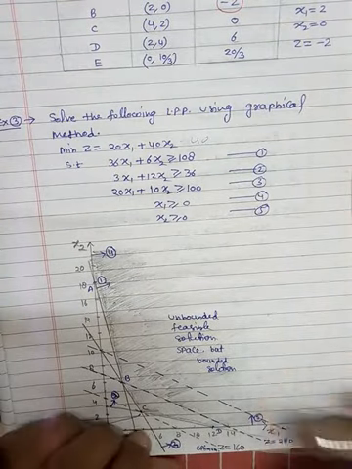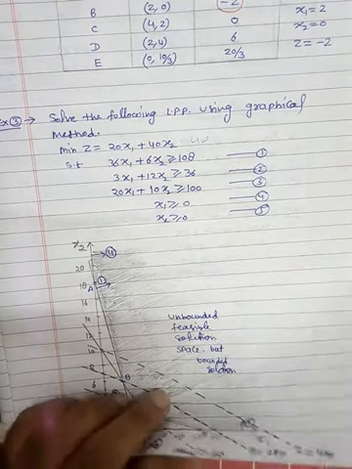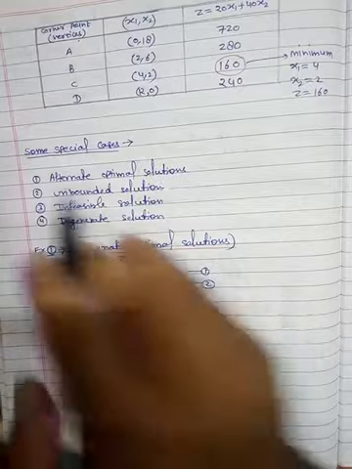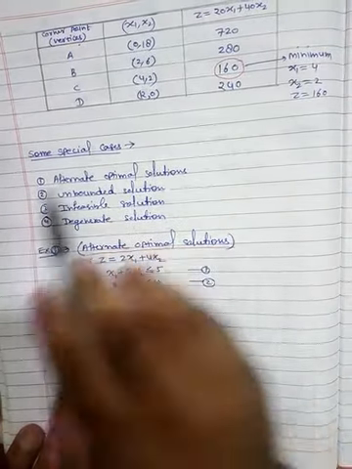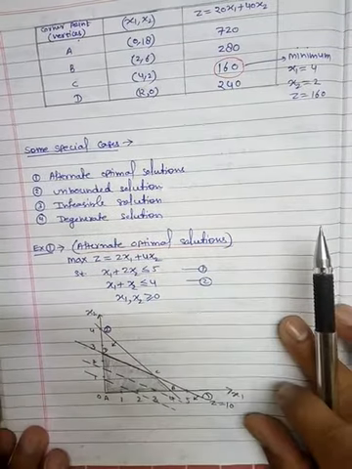Okay, so this is basically the graphical method. I think you understand. And now in the next video we will discuss some special cases of the graphical method. Fine, thank you.